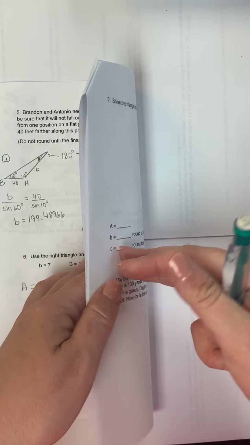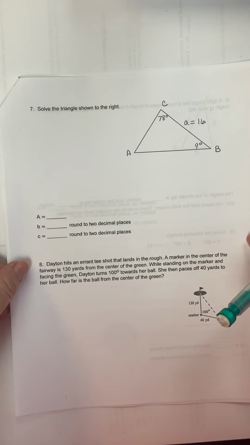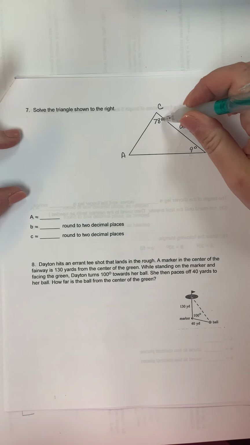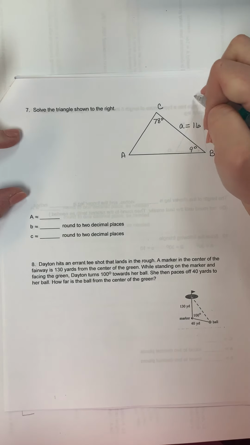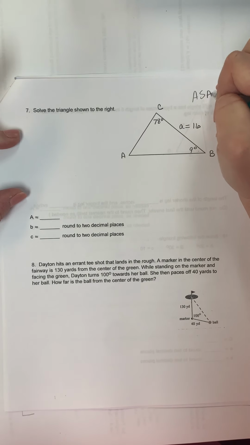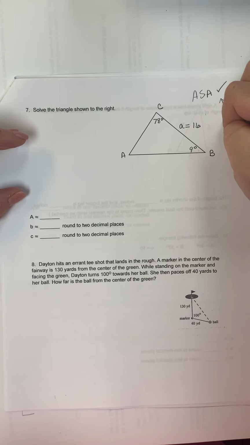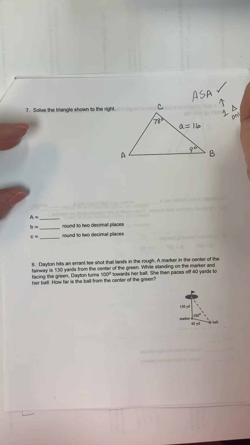All right. We're done with right triangles for a little bit. Let's look at number 7. We already have a triangle drawn for us. All it says to do is solve. Well, it doesn't hurt to just make sure we're not dealing with the ASS situation. We have an angle, an included side, and an angle. So we are good to go. We will have one and only one triangle. So I don't have to worry about that.